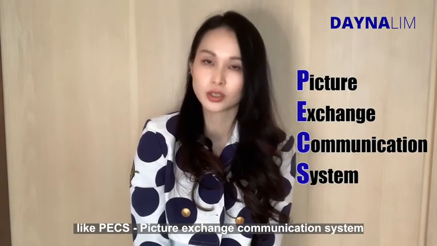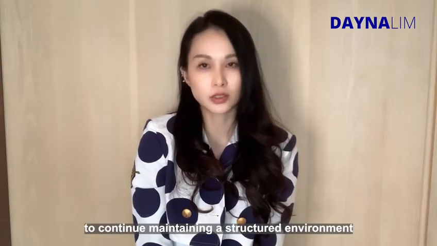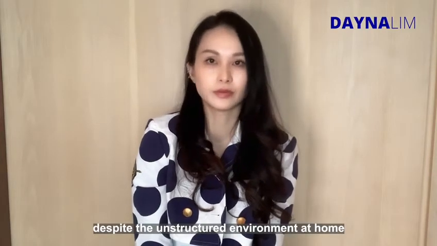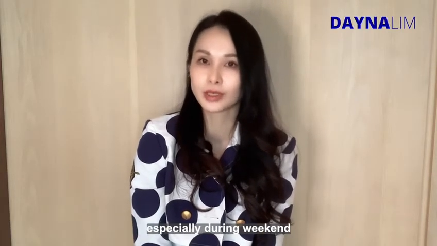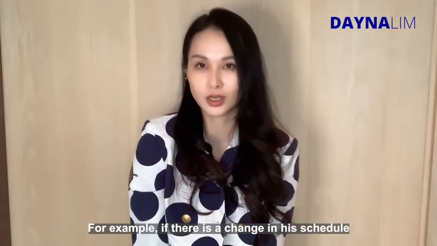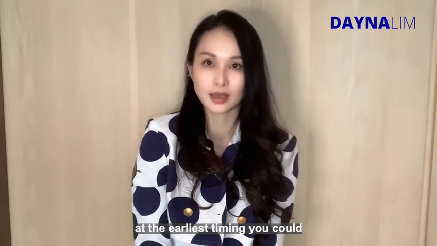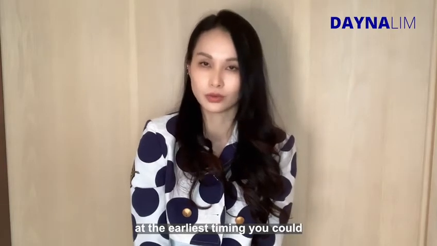Exchange Communication System. Now, during the weekend, it would be very helpful to continue maintaining a structured environment despite the unstructured environment at home, especially during weekends. Now try to prepare the child ahead of any changes. For example, if there is a change in his schedule, for example, his swimming lesson, try and inform him and talk to him about the changes at the earliest timing you could.